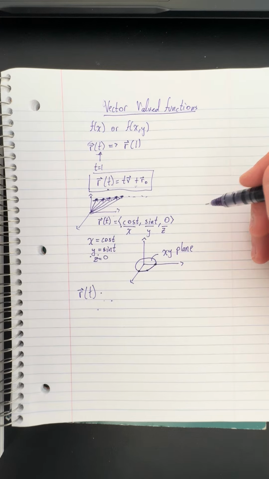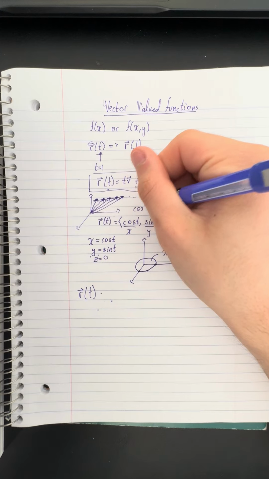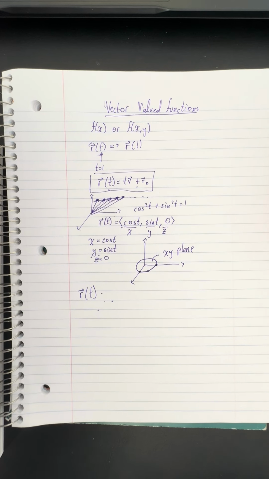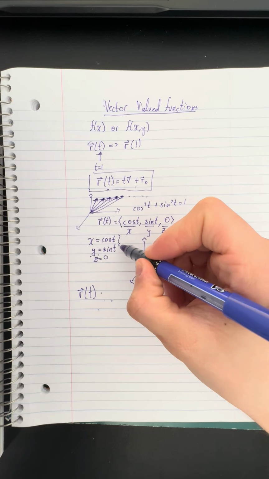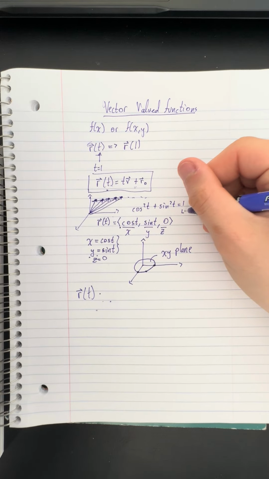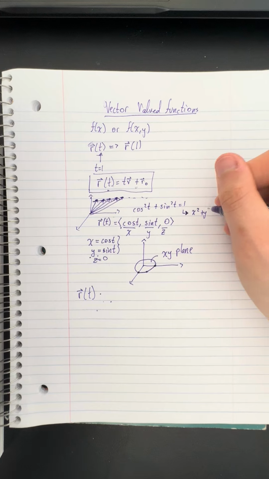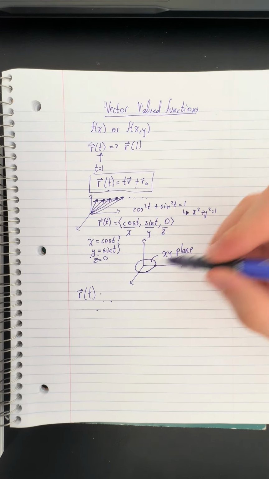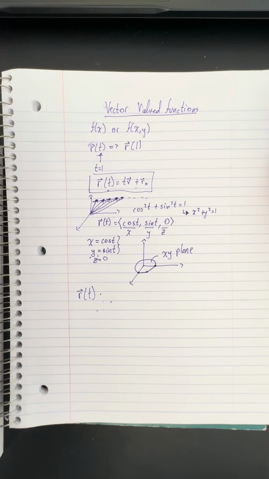A true statement we could make is that cosine squared t plus sine squared t equals 1, right? That's just an identity. And then we have this little table right here. It tells us x is cosine t, and y is sine t, so we could rewrite this as x squared plus y squared equals 1. And that's another way we can get the equation for a circle of radius 1 in the xy plane.